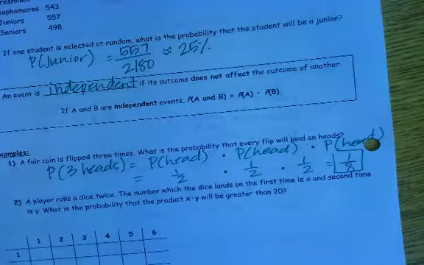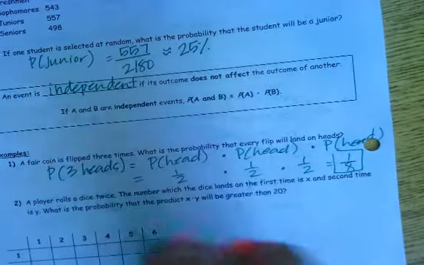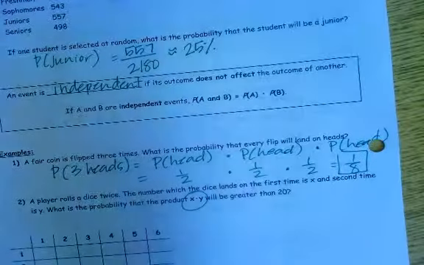A player rolls a dice twice. The number which the dice lands on the first time is X, the second time is Y. What is the probability that the product of X, Y will be greater than 20? How on earth do I fill out this table?